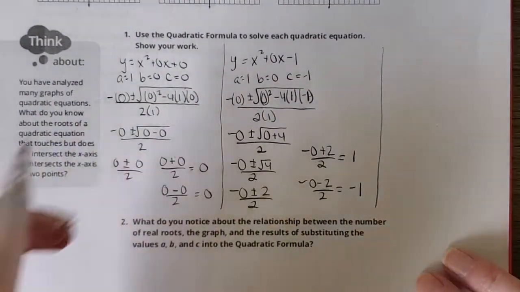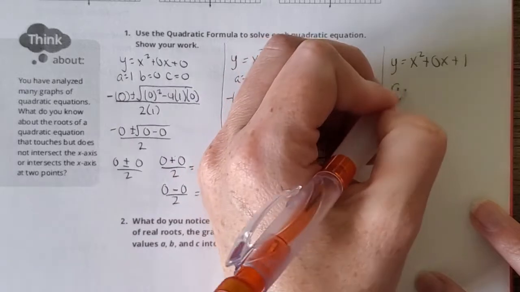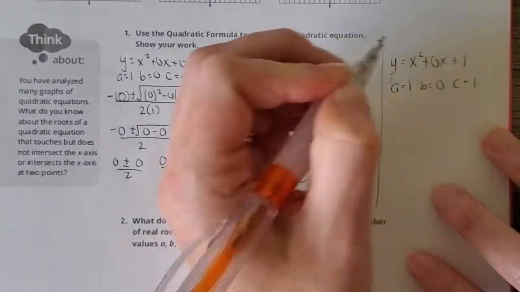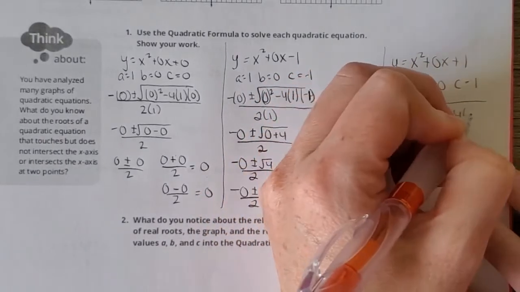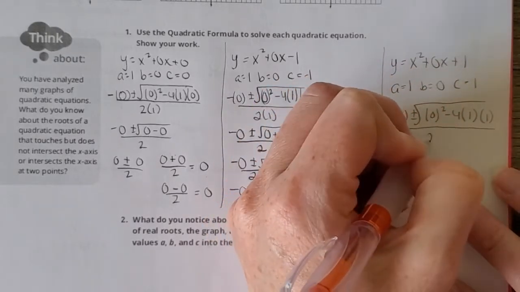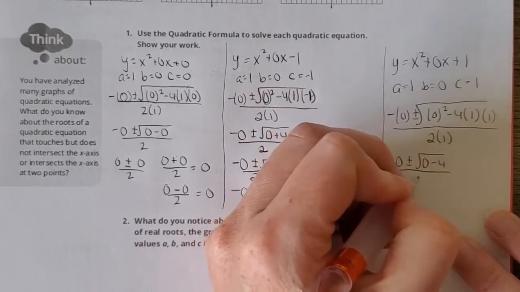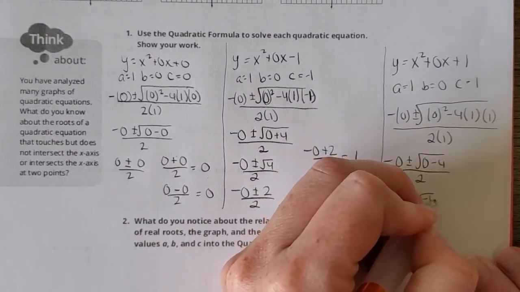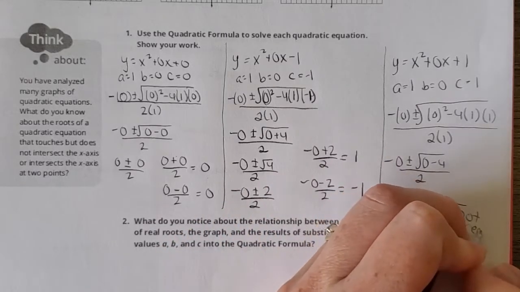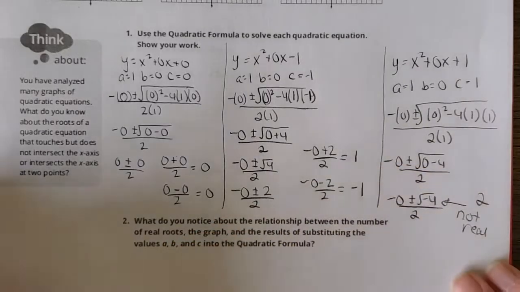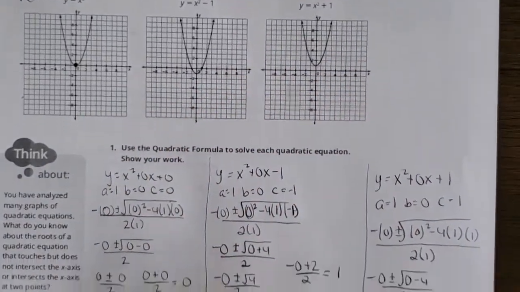And then the last one, we're going to have y equals x squared plus 0x plus 1. And therefore, a is 1, b is 0, and c is 1. So we have negative 0 plus or minus the square root of 0 squared minus 4 times 1 times 1, all over 2 times 1. Negative 0 plus or minus the square root of 0 minus 4 over 2. Negative 0 plus or minus the square root of negative 4 over 2. And right here, we can see that this is not going to be real. Because we have a plus or minus, there's 2 not real. Okay, so again, we have no real zeros in this case, which is why it doesn't cross the x-axis.